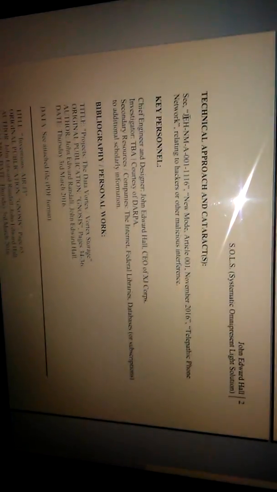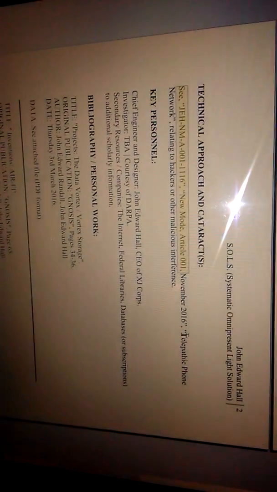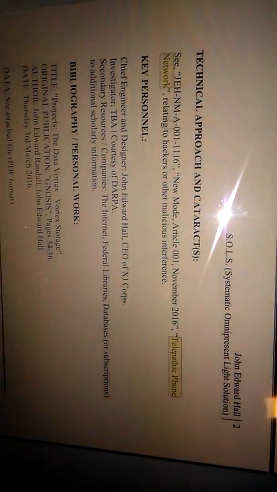Okay, obviously this has some interesting implications to it that I have not mentioned. We go to the technical approach and contracts, which if you see my previous work, New Mode Article 001, it has the same technical approach and contracts, which would be the telepathic phone network by XJ Core, which was basically disclosed in 2013 or 2014.